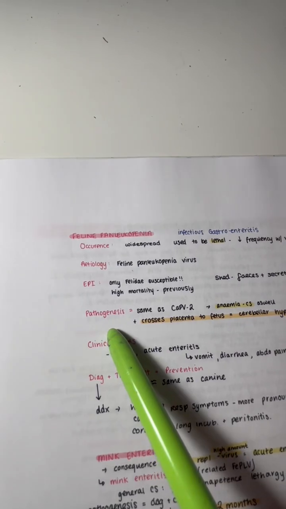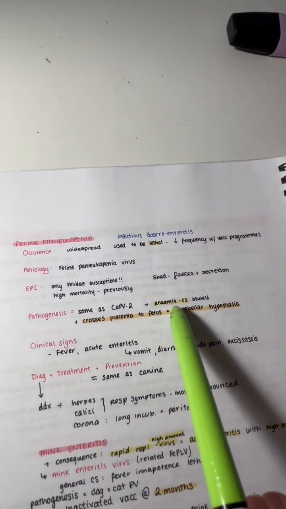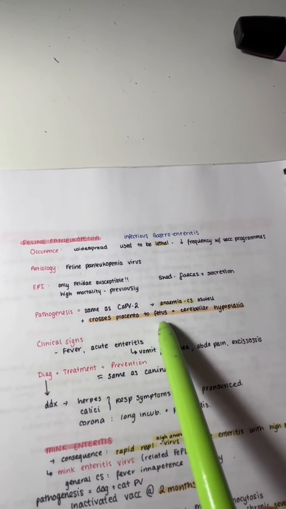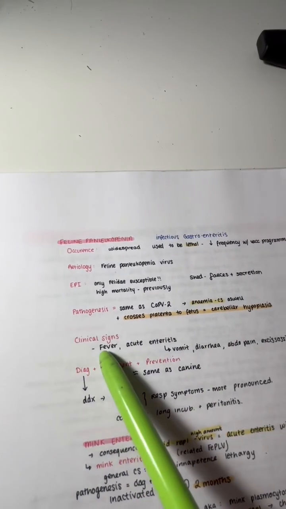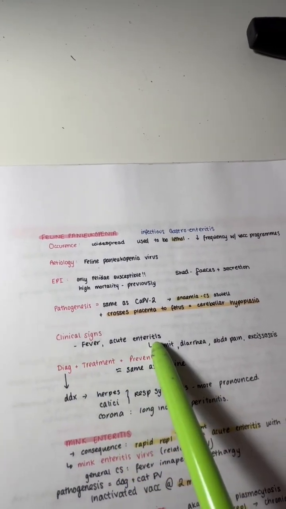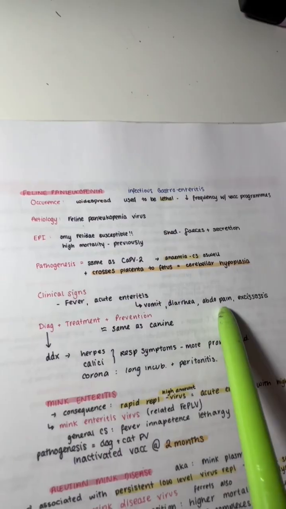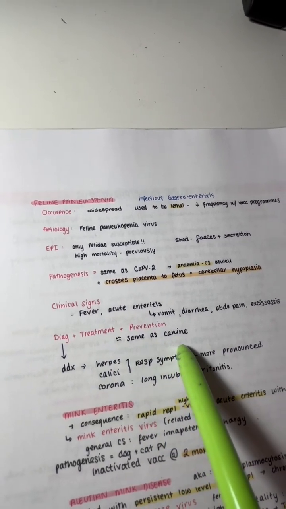For the pathogenesis, it's the same as canine parvovirus 2. It causes anemia as a clinical sign as well. The virus can cross the placenta to the fetus and cause cerebellar hypoplasia. The clinical signs are fever and acute enteritis. This includes vomiting, diarrhea, abdominal pain. The diagnosis, treatment, and prevention are all the same as the canine parvovirus.